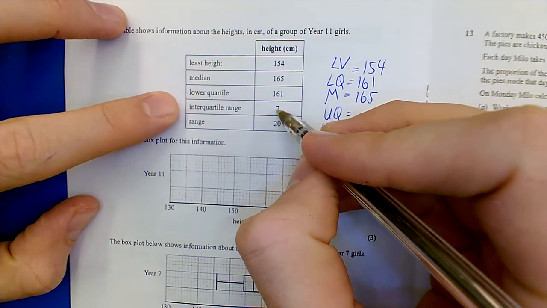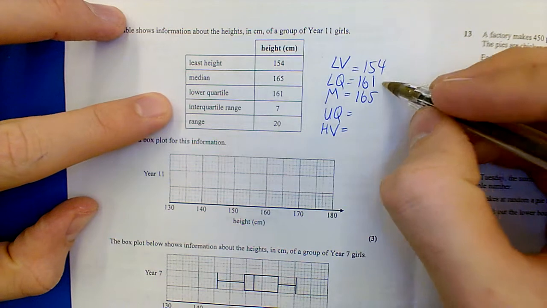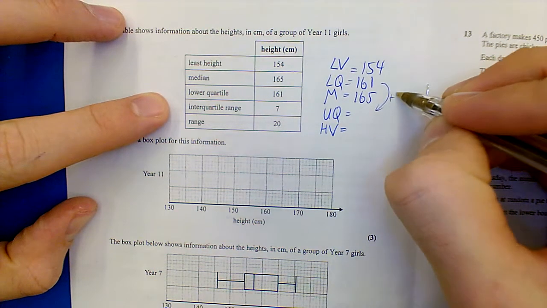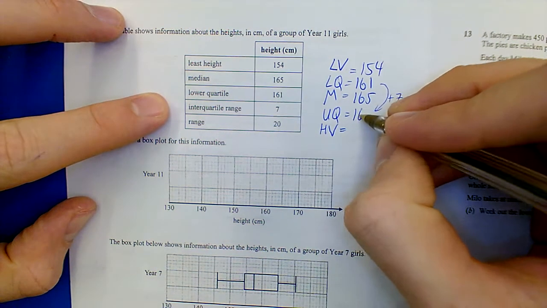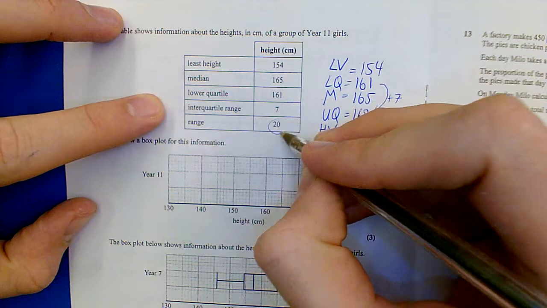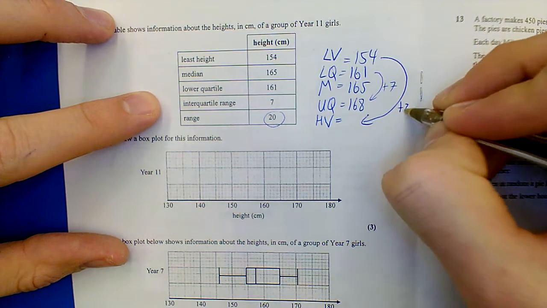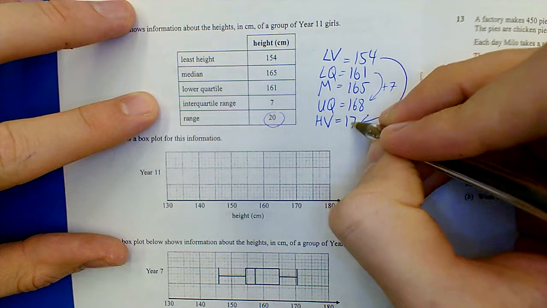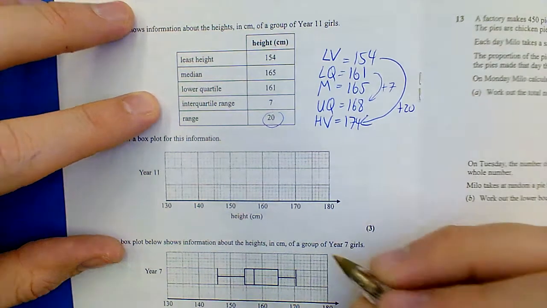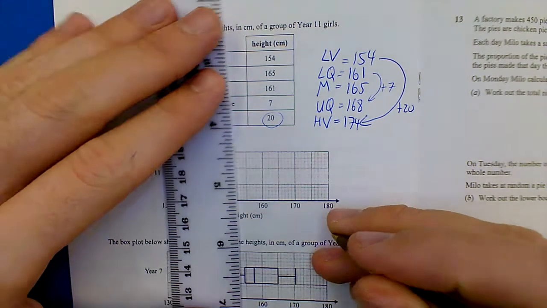But if the interquartile range is 7, then the gap between the lower quartile and the upper quartile is 7. If your range is 20, then the distance between your biggest value and your smallest value is 20. And that's how we work out these top 2 values. Once you've got that, you just need to draw this in.